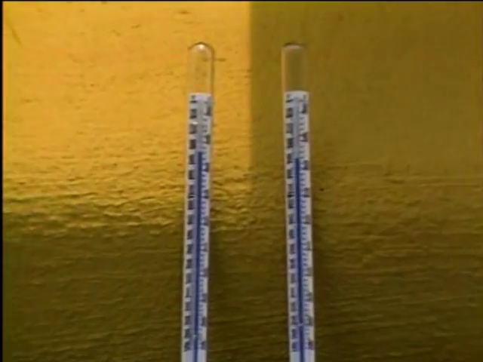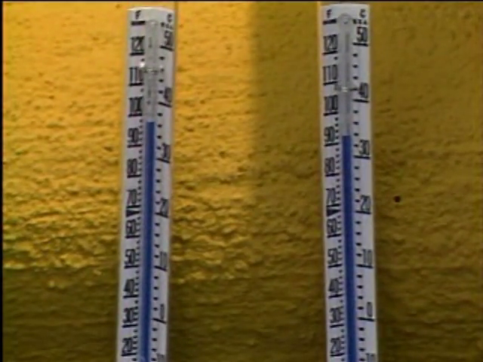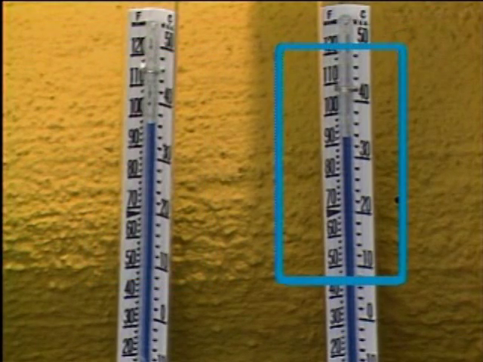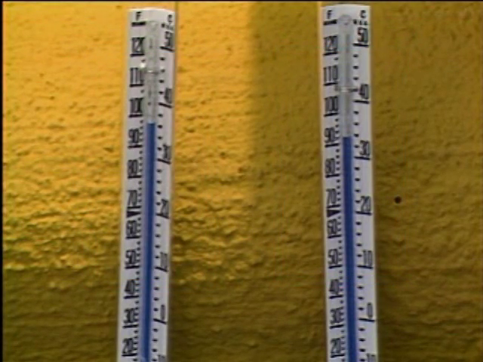We can demonstrate radiant heat transfer by placing two thermometers close together. One's in direct sunlight, the other's in the shade. Both thermometers are surrounded by the same air, but, as you'd expect, the thermometer in the sunlight reads higher than the one in the shade. That's because the thermometer in the sun is receiving radiant heat from the sun.